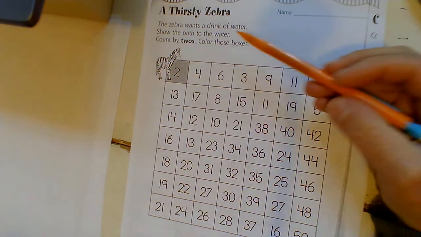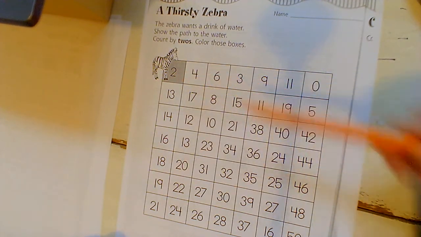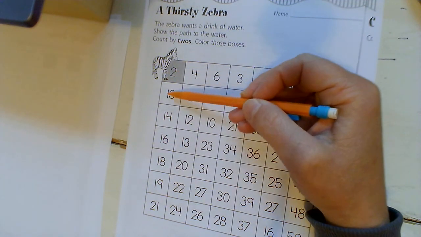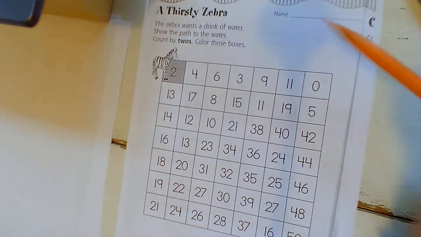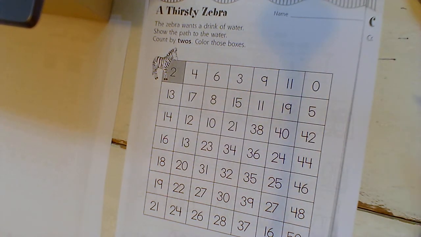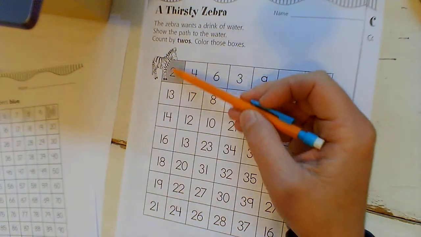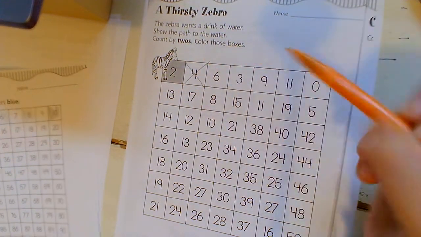Here's counting by 2s too. This zebra wants a drink of water. Help the zebra get to the water. So you start here with the 2, and you're going to look all around the 2. See, all these ones are touching the 2. Is there the next number if you're counting by 2s? Well, we could look over on our last sheet to help us know what comes next. Oh, it's 4 that comes next. So is there a 4 next to the 2? Here it is. You can just cross it off if you want to, or you can color it.